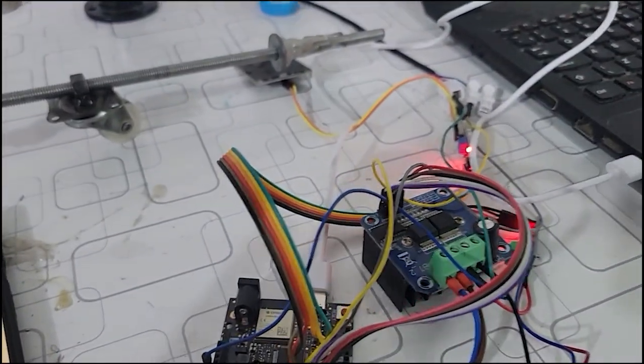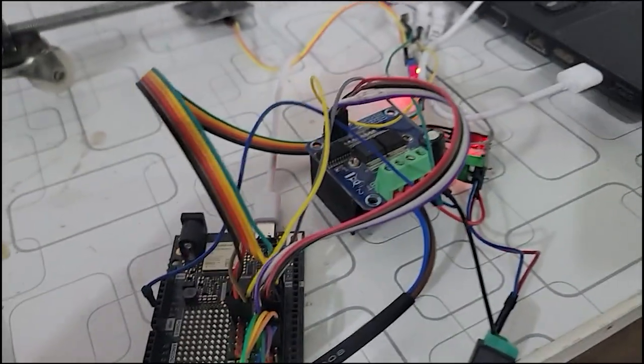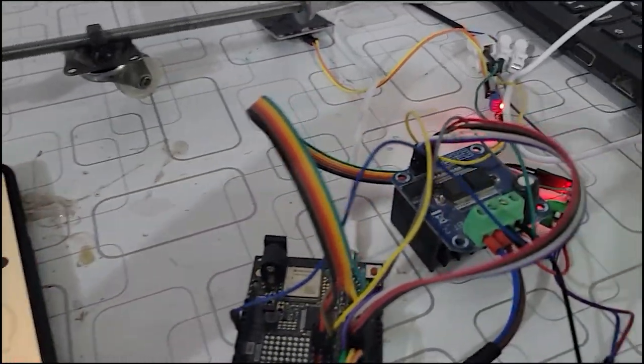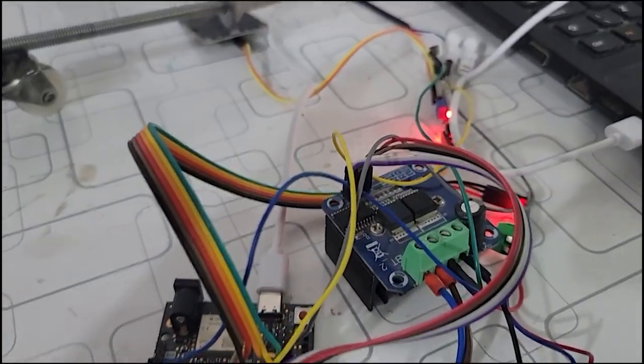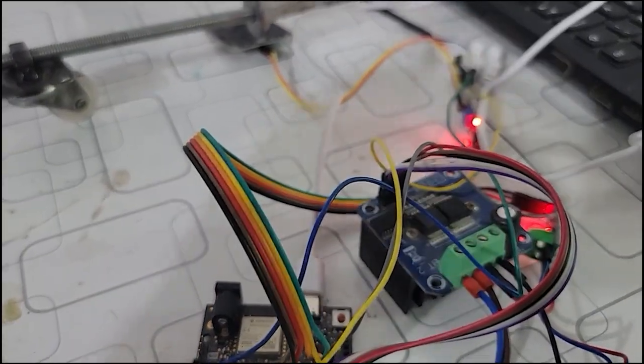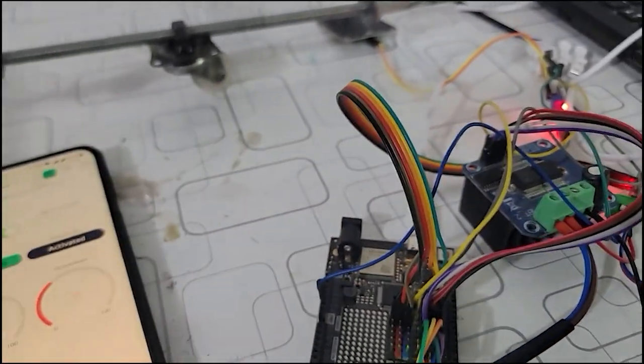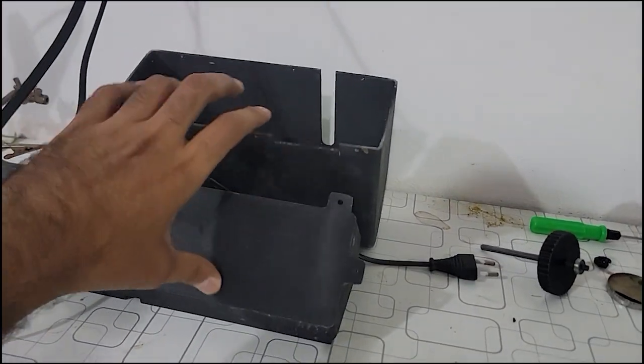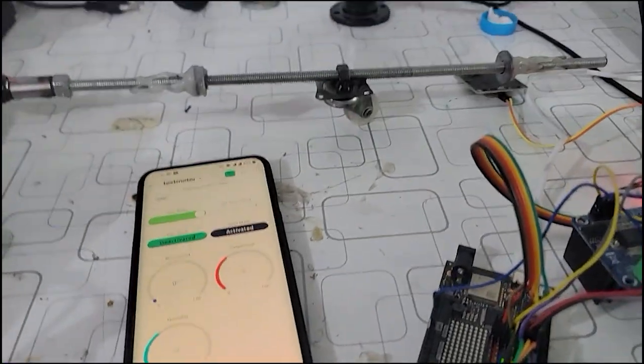So don't worry about the wires, I will make them tight. This was troubleshooting and testing, so that is why these wires are open. When I put the complete setup into the box, this one is the box basically, I will put the whole setup there, so then there will be no issue.